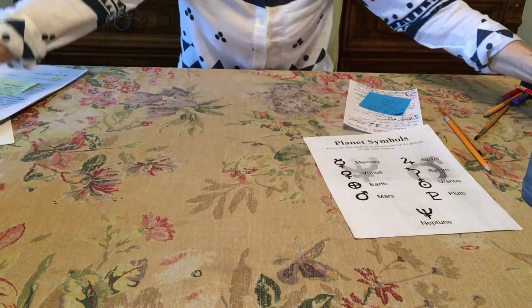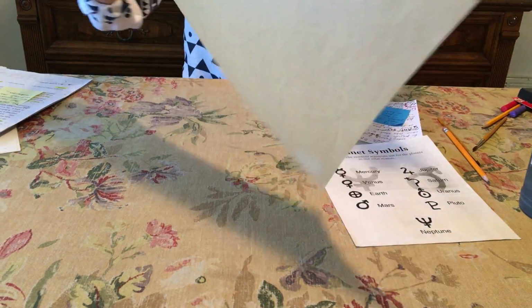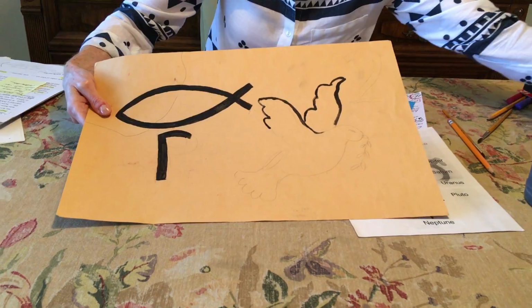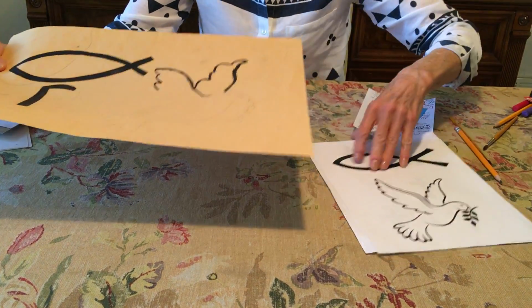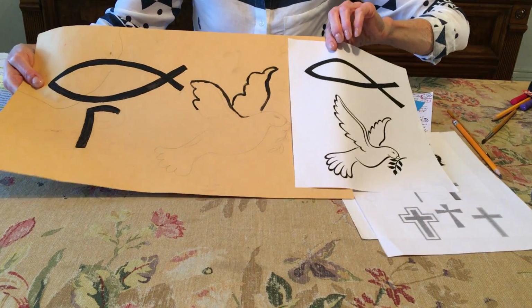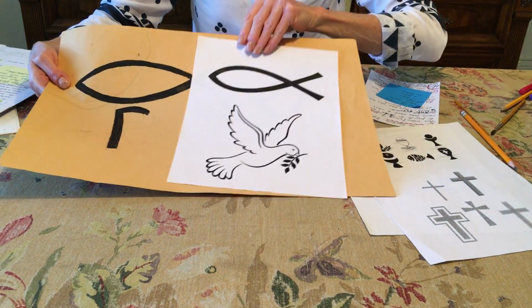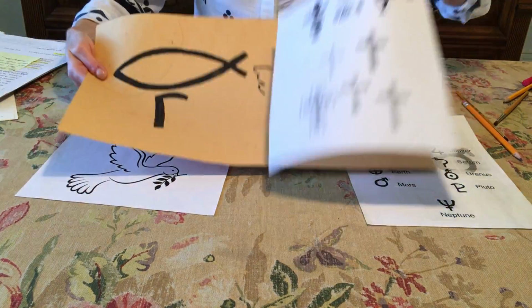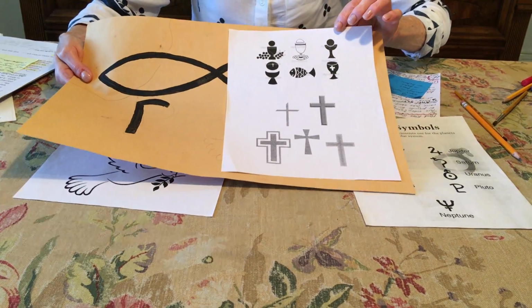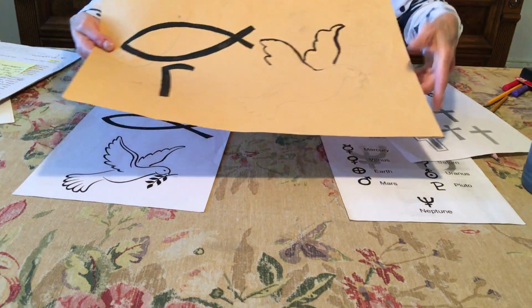All right, the next thing we've done is, some of the time I teach at a Christian school, so we've taken the same idea and looked at Christian symbols. The dove, you can see this one's not finished. The fish symbol, the cross, chalice and bread. So we do the same thing.